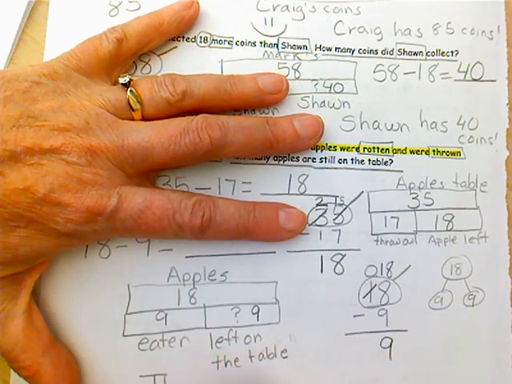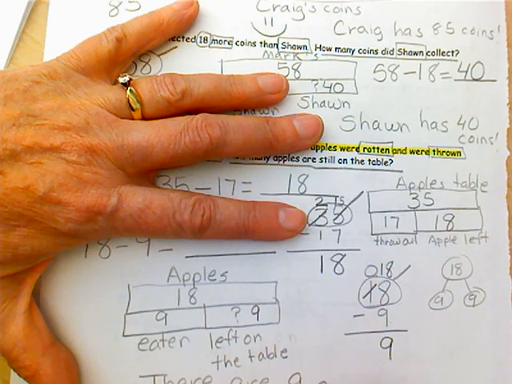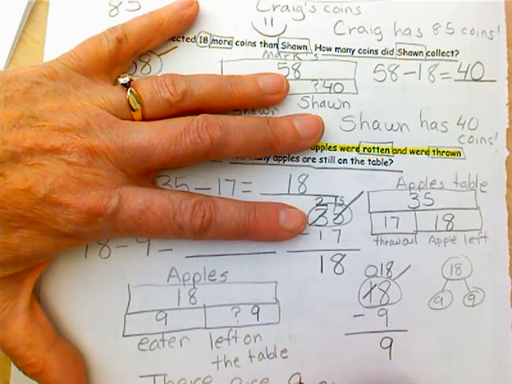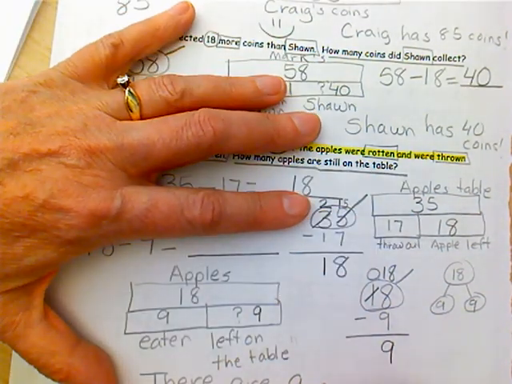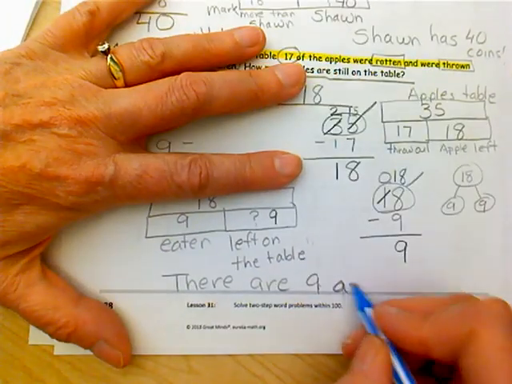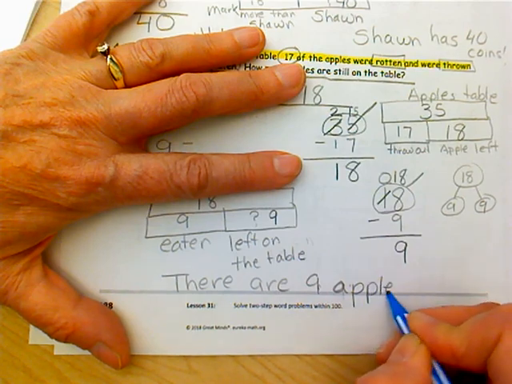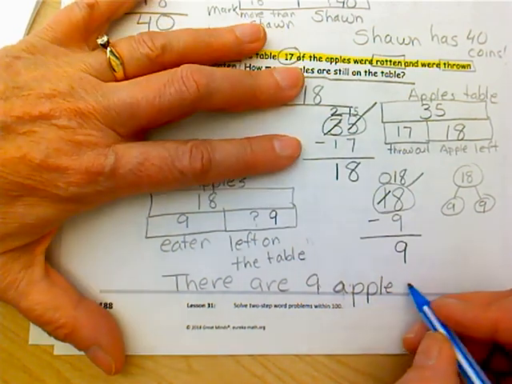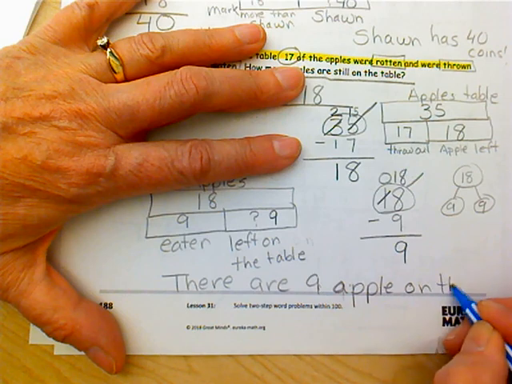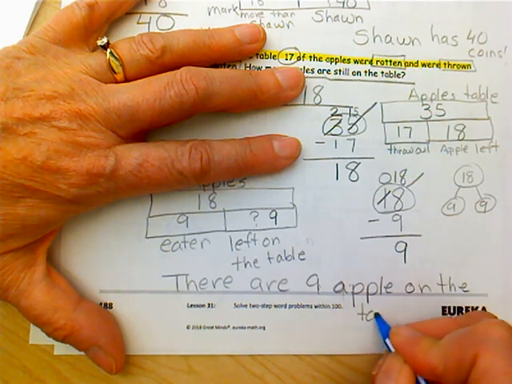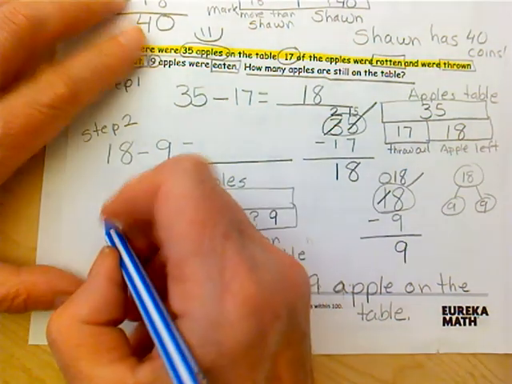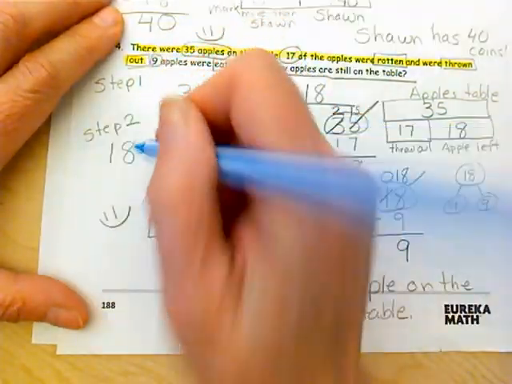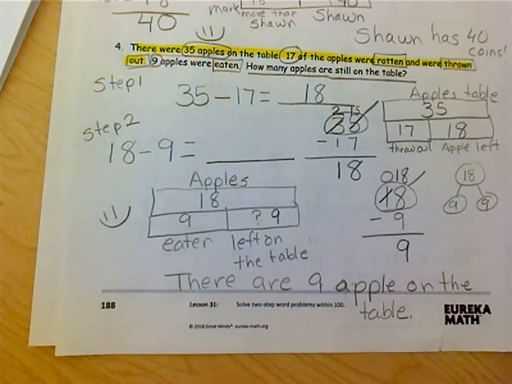So there are 9 apples. Oh, dear, that is definitely not an A. There are 9 apples left on the table. 9 apples left on the table. There we go. I hope you got a big, huge smiley face after the 2-step problem that needed to be done for problem number 4.